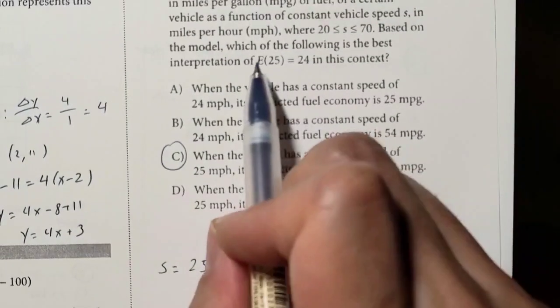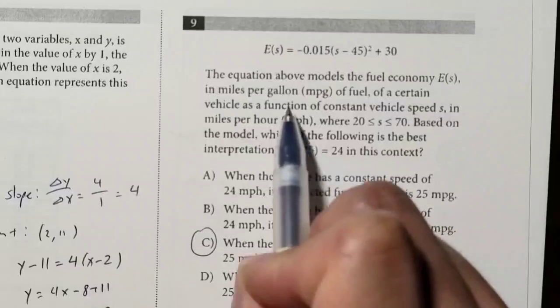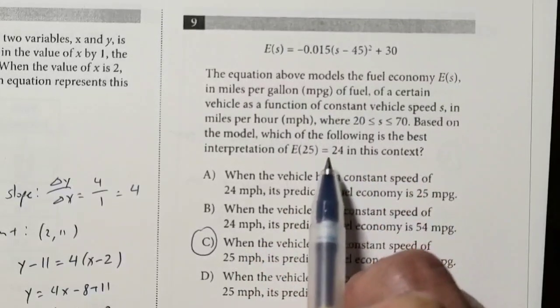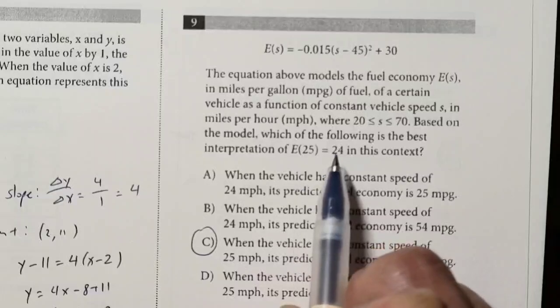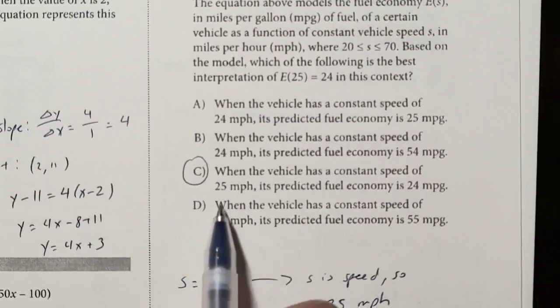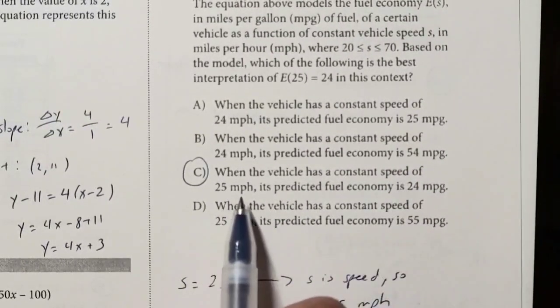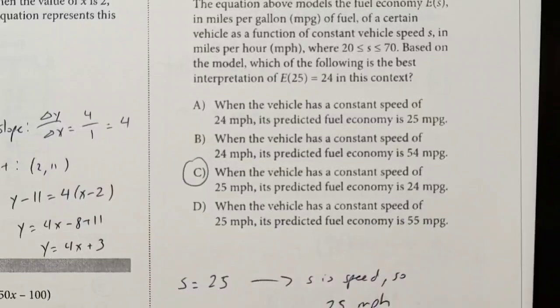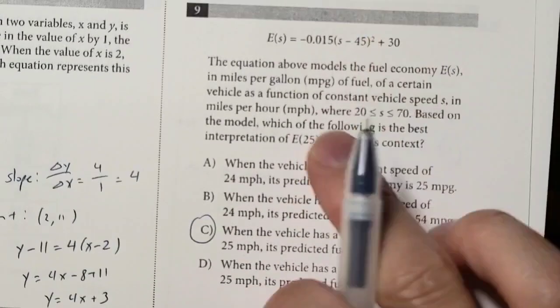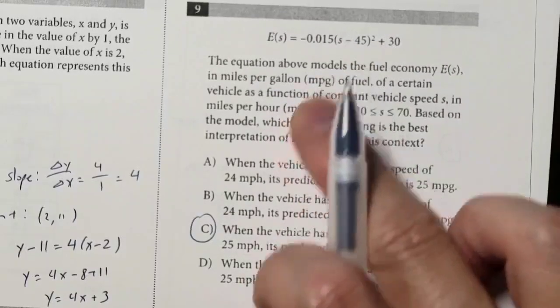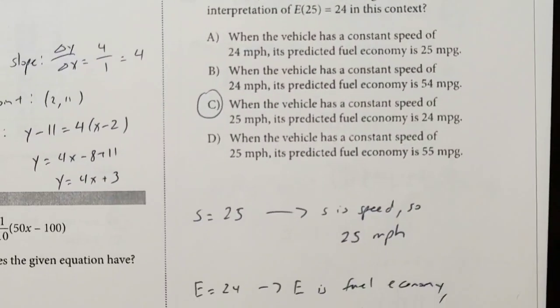And E is miles per gallon. They tell us that up here, the fuel economy. So at 25 miles per hour, the fuel economy is 24 miles per gallon. That's how we interpret it. The vehicle has a constant speed of 25 miles per hour. Fuel economy is 24 miles per gallon. Okay? That's it. No tricks to this one. They give you all the information you need up there. Okay?